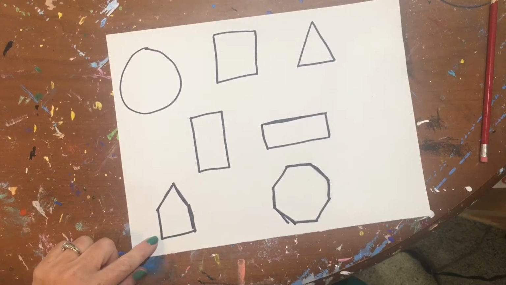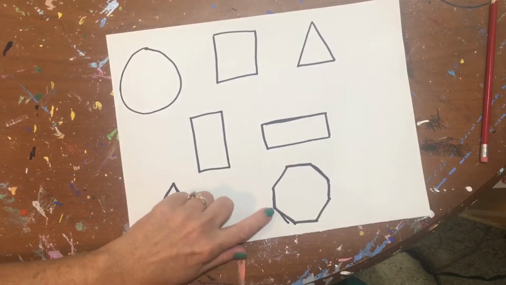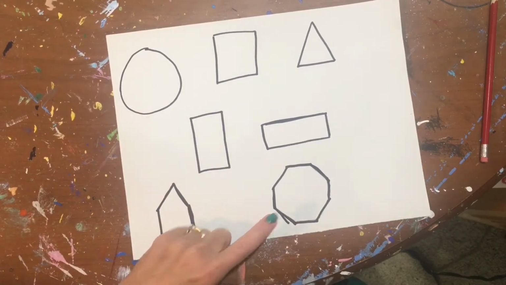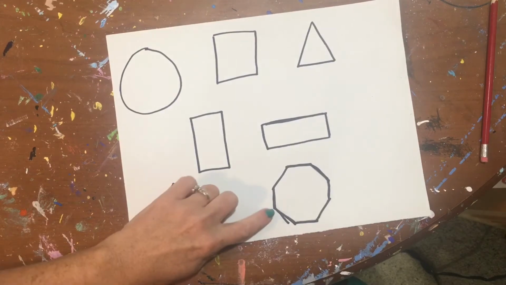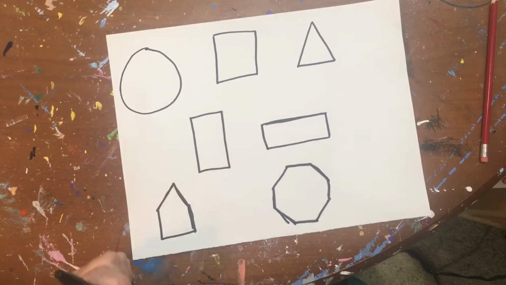This is a shape that we often use to represent a house. What about this shape? Have you seen this shape out and about before? This is the shape that we use to represent a stop sign. Mix and match, fill your paper with lots of shapes. Have fun!